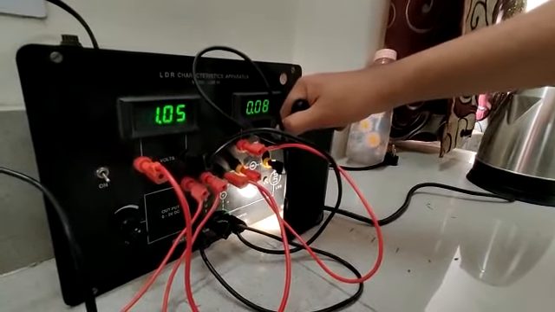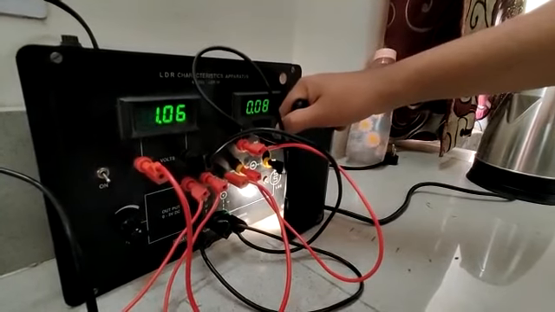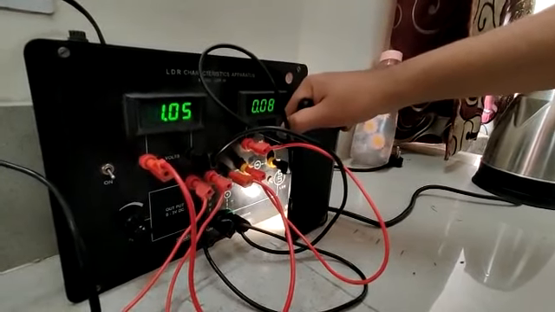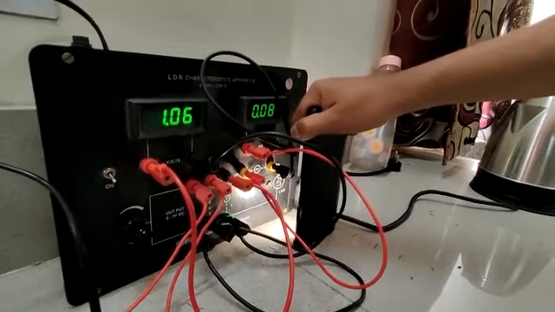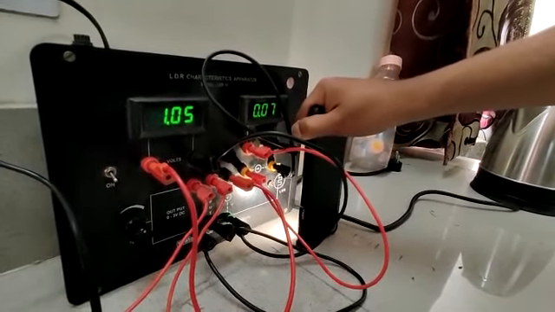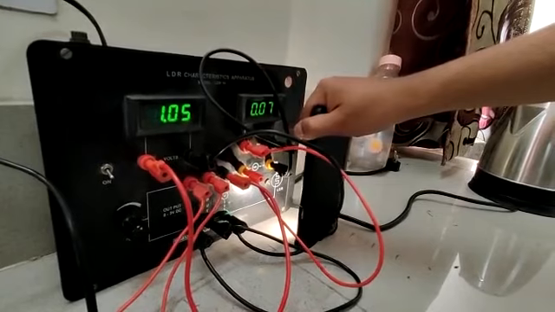Currently the value of the current passing through the circuit at 1.05 volts is 0.08 milliamps. Now we slightly increase the distance and it becomes 0.07 milliamps.